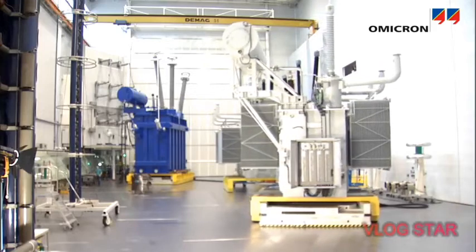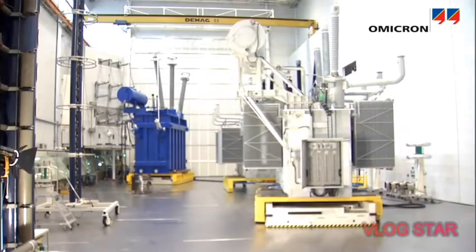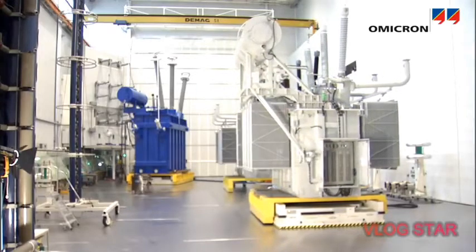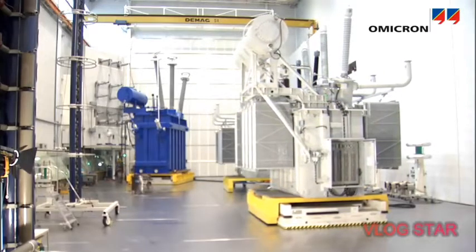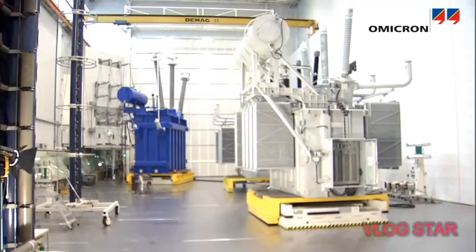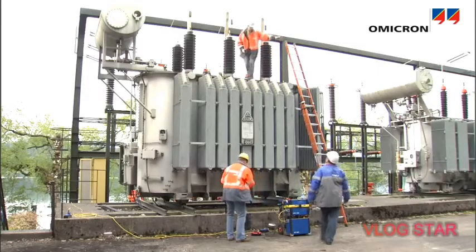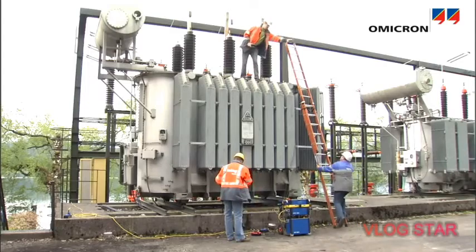When manufacturers perform ratio and winding resistance tests at the end of the production process or during factory acceptance testing, time is costly, and performing such tests efficiently is crucial. When performing diagnostic tests on-site, there's usually a limited window of time.